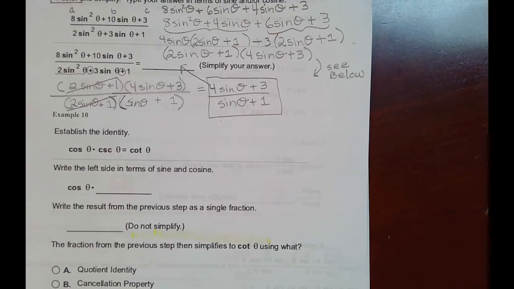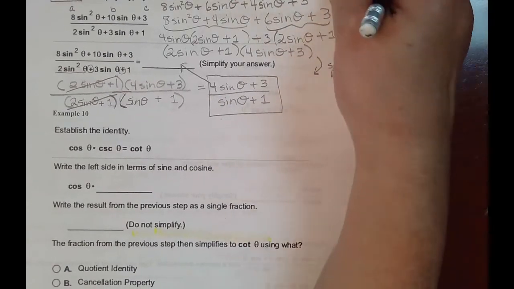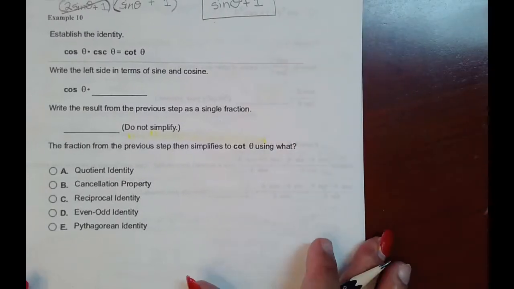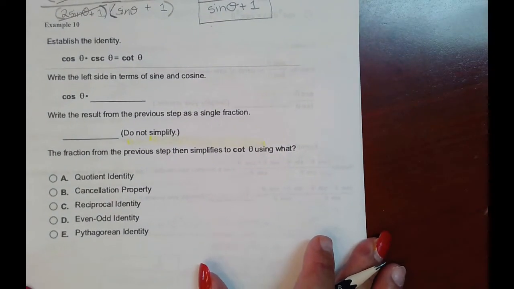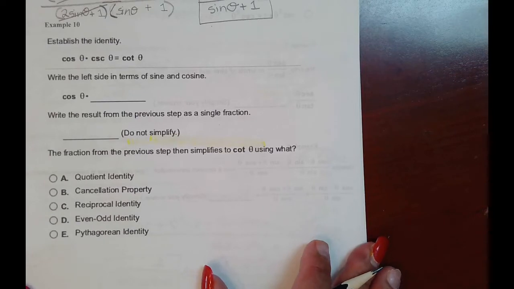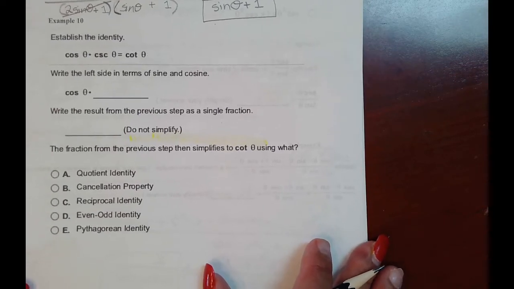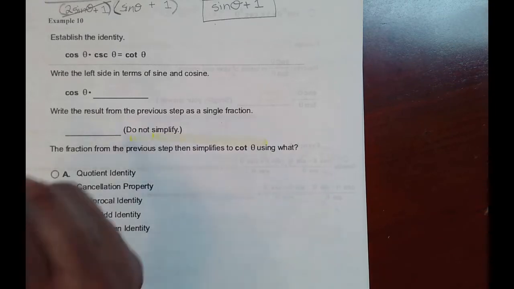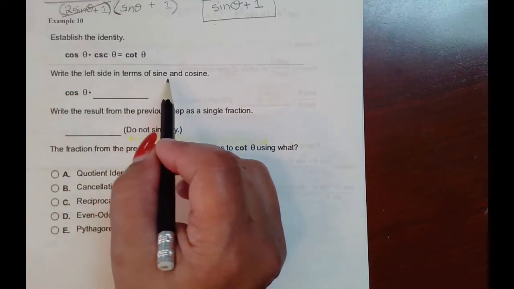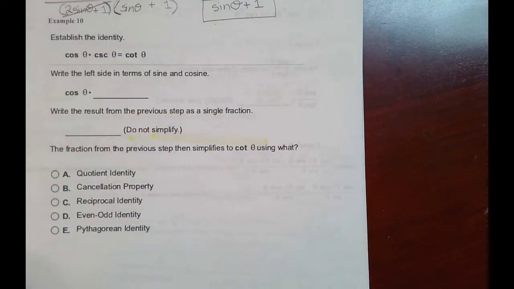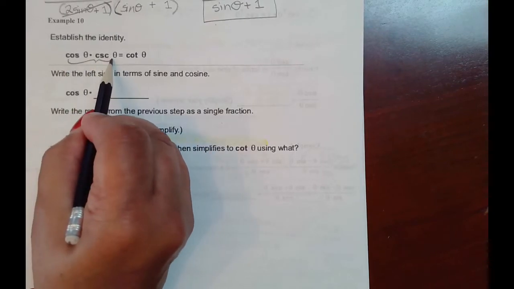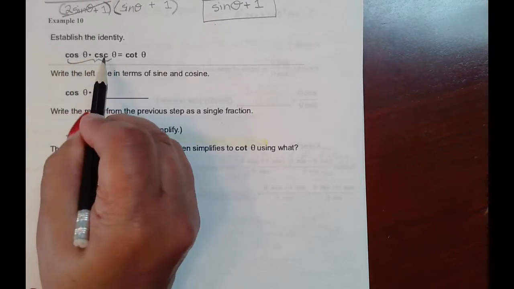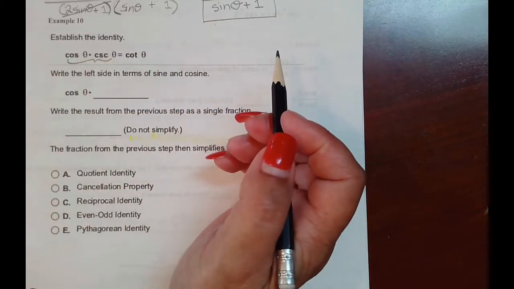Okay, so getting into this simplification process and mixing it with all the algebra. Here we come into example 10, and this one says establish the identity. They're making you do it in a specific order, so pay attention to the directions. Okay, this one says write the left side in terms of sine and cosine. Okay, so here's my left side. I want to rewrite each of these in terms of sine and cosine.